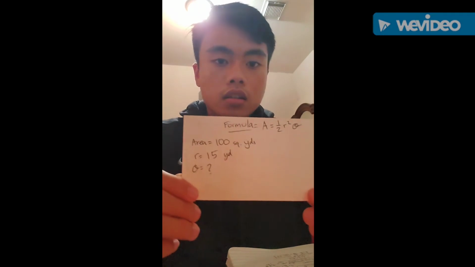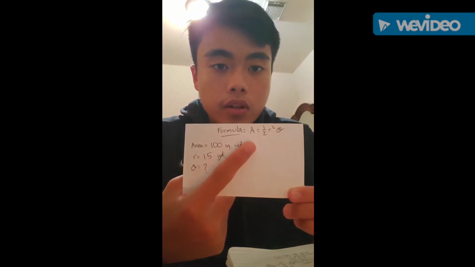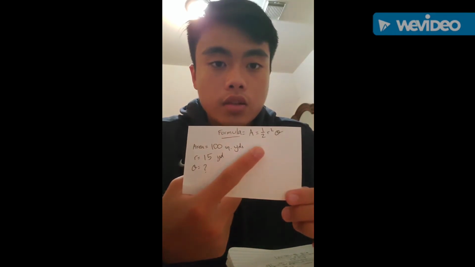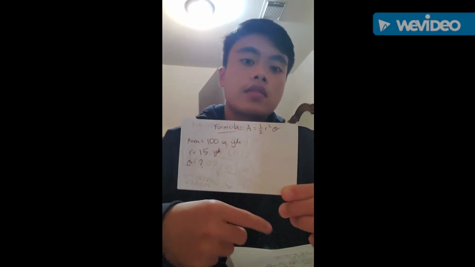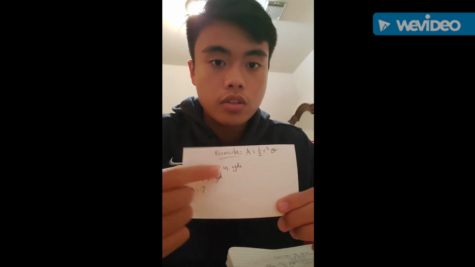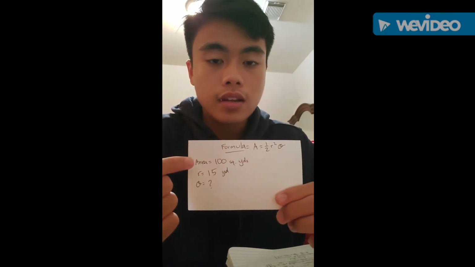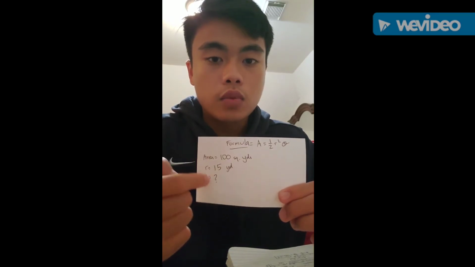Now the second part of the question was fairly simple. To find it, we need to know the formula that the area is equal to 1/2 times the radius squared times the angle of the sector of the circle. So we're given that he sprinkles 100 square yards. That's the area, and we know that the radius is 15 yards, and we're looking for the angle.